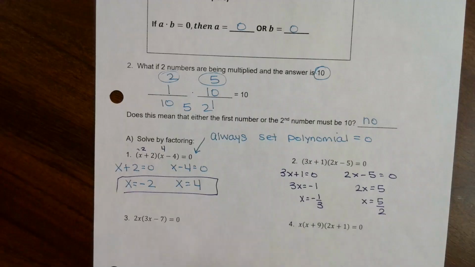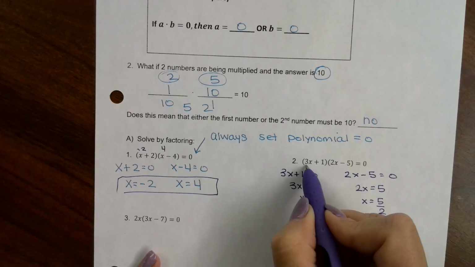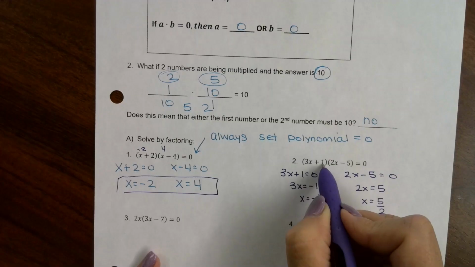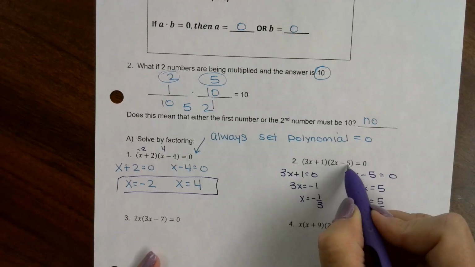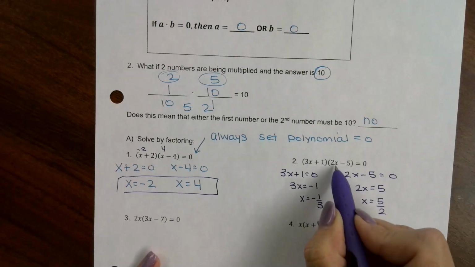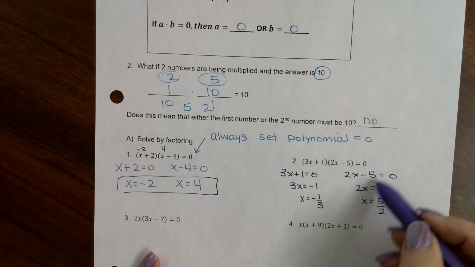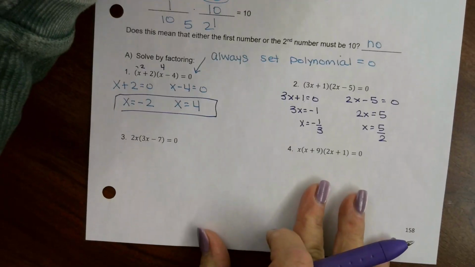So here's what I would tell you. Be cautious, but it's going to be the opposite sign, so negative 1, and then divide by whatever the coefficient is on the x. So it's negative 1/3. Opposite, positive 5/2. Okay? If you see this and you get jammed up, just go over here and do this on the side, right? Then you won't have any mistakes.